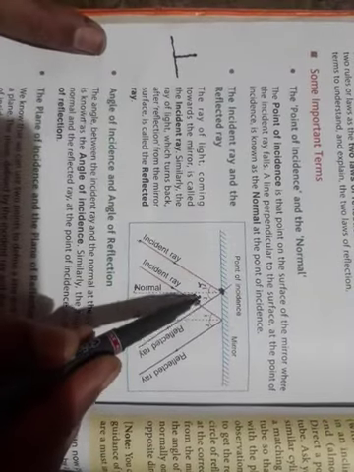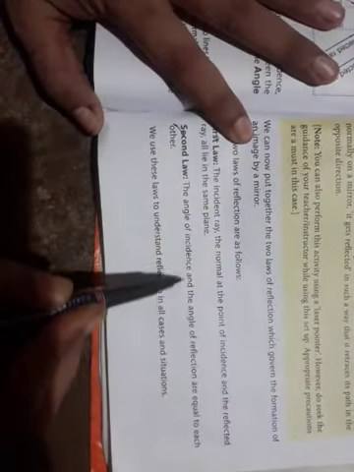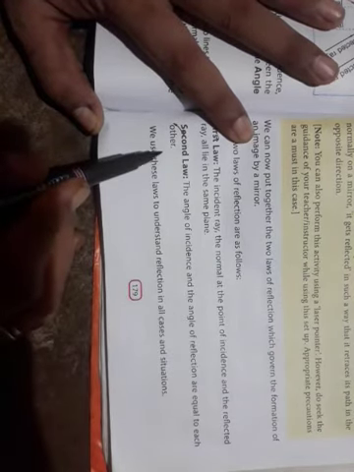Now the second thing, I have already told you, angle of incidence is equal to angle of reflection. In words, how do you write the second law? The angle of incidence and the angle of reflection are equal to each other. Clear now? Any problem? No? I understand there is no problem.